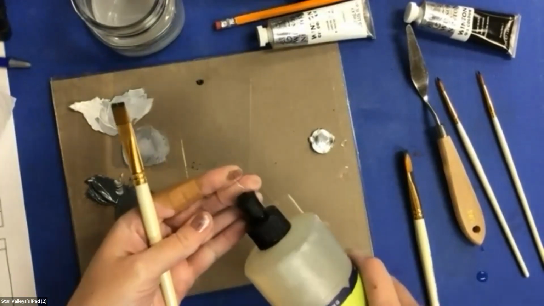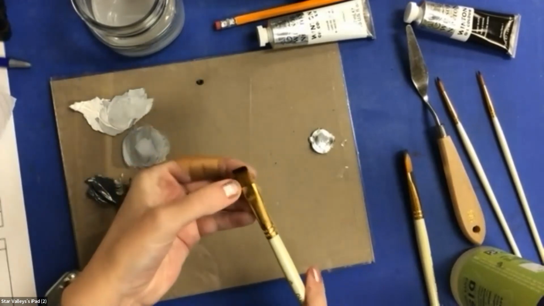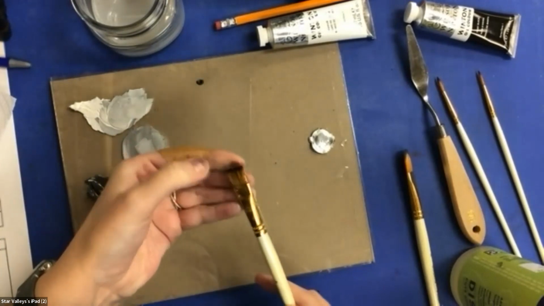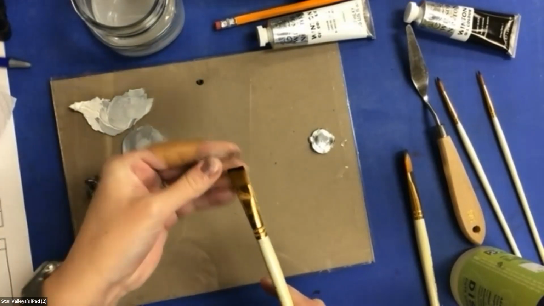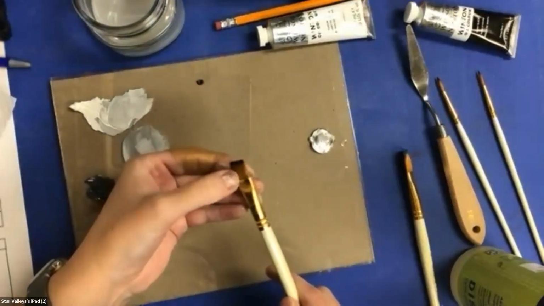So I just put a little bit on my fingers and I massage it in. I want to make sure I'm getting it in there. I don't want any oil paint residue left because I want my brush to stay nice and soft. Because the better your brush is, the better it will paint.